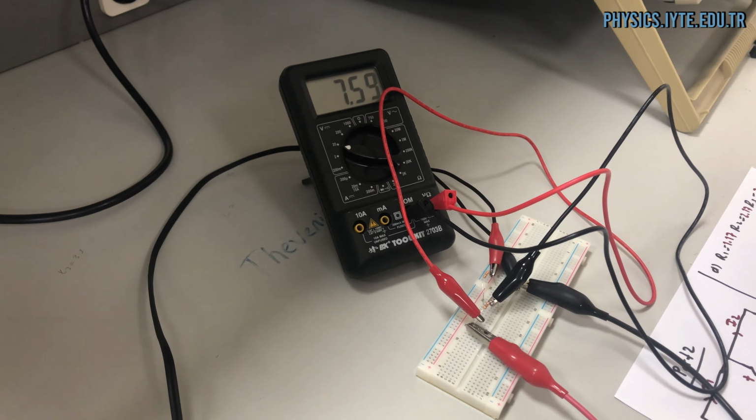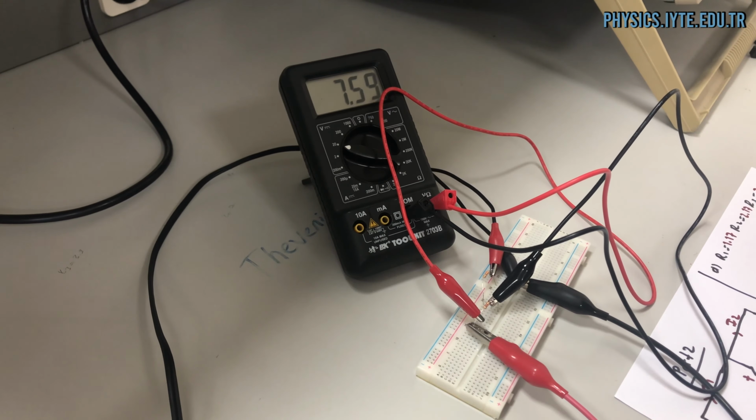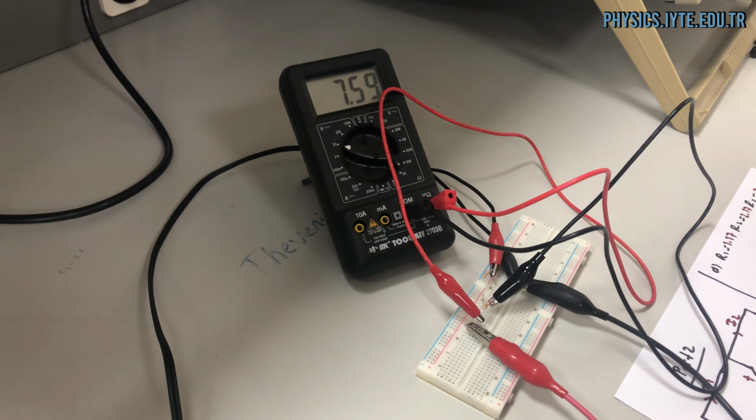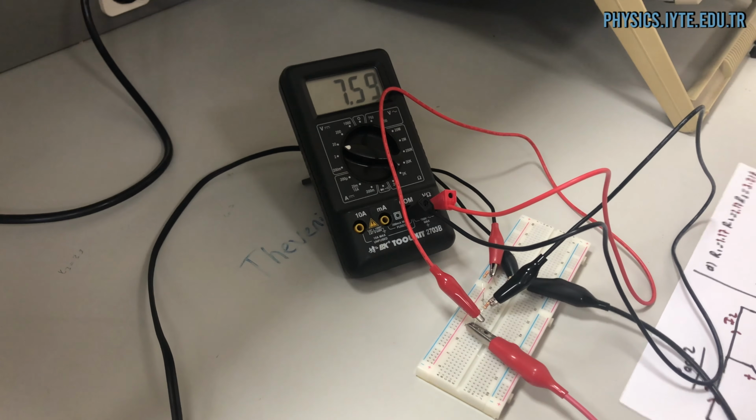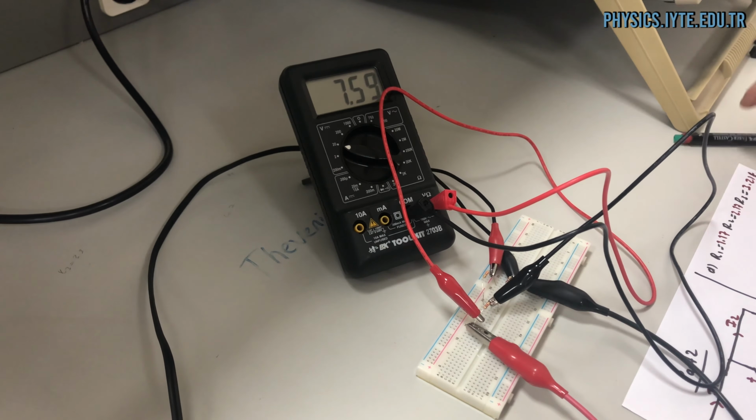So I read 7.59 volts. So we can understand the polarity shown in figure 2.2 is correct.